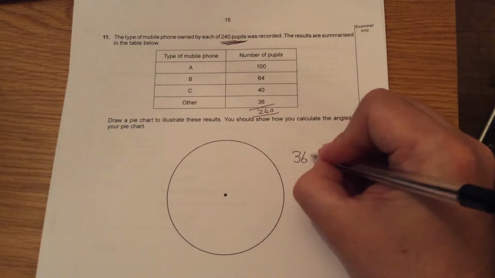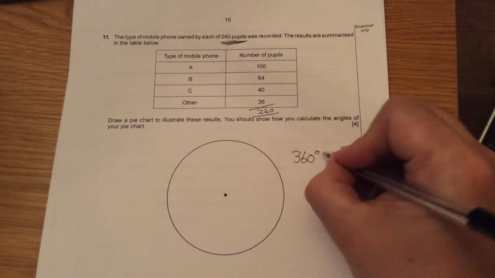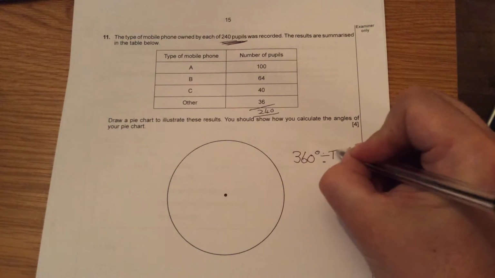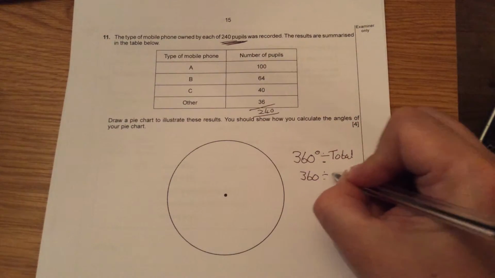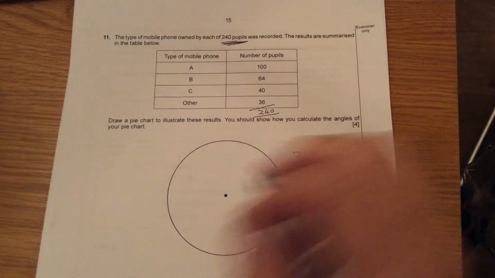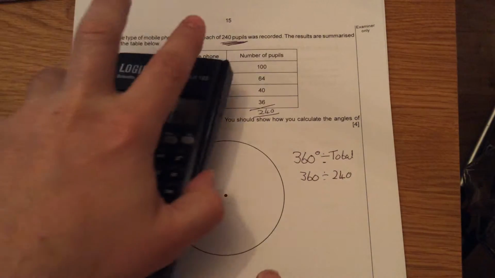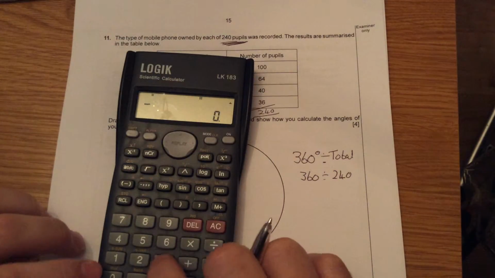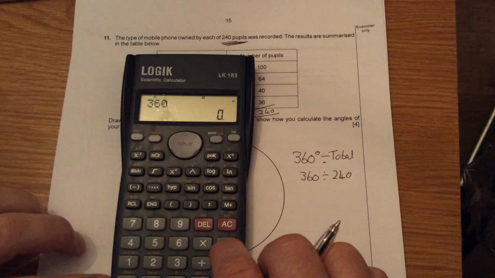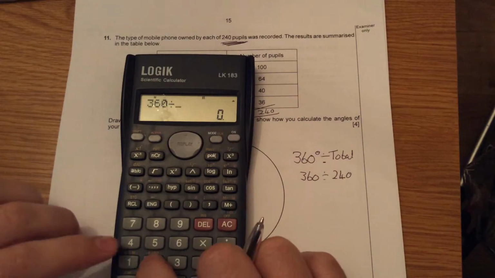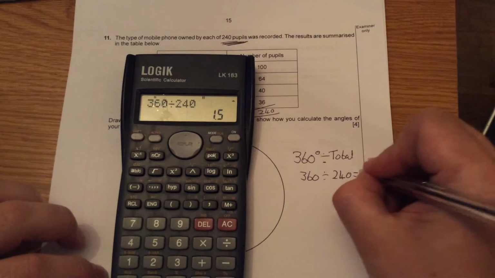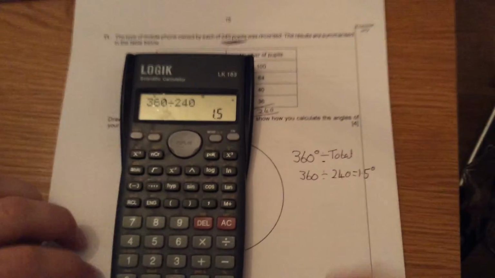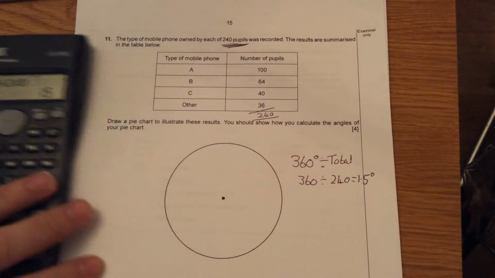When you're dealing with pie charts, you're looking at angles at a point, and pie charts always add up to 360 degrees. So you always do 360 degrees divided by the total, and in this case it is 240. So 360 divided by 240, and here we use our trusty calculator again, equals 1.5 degrees. So every pupil is 1.5 degrees.